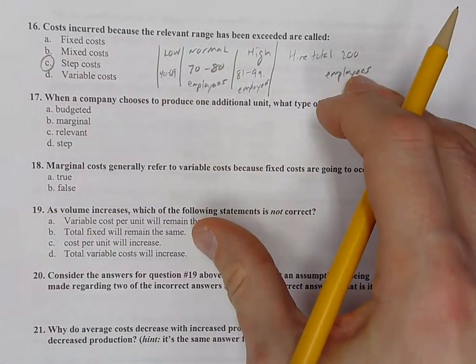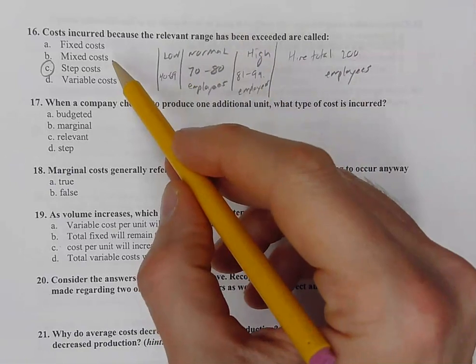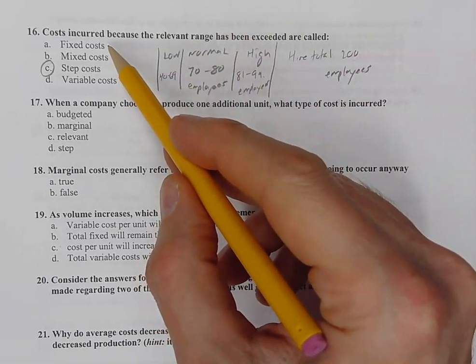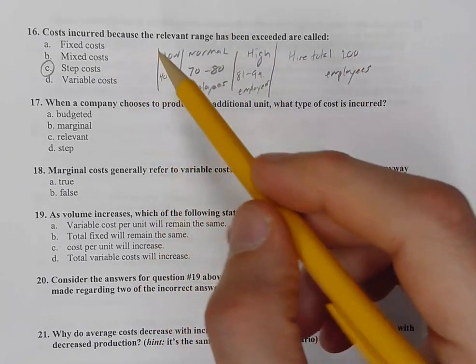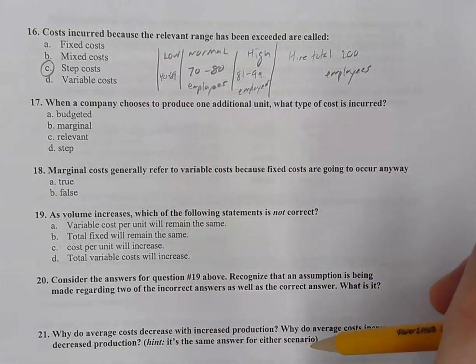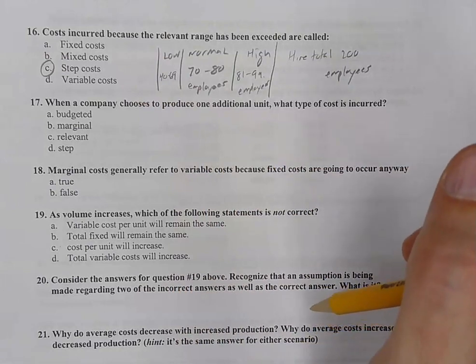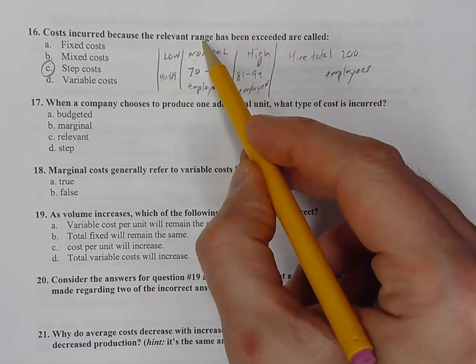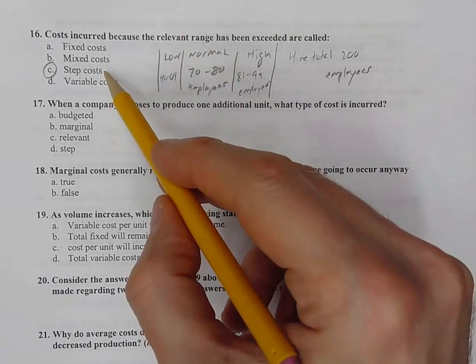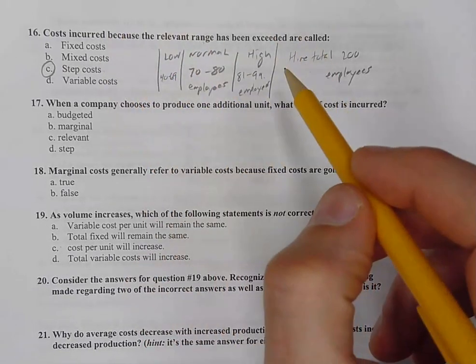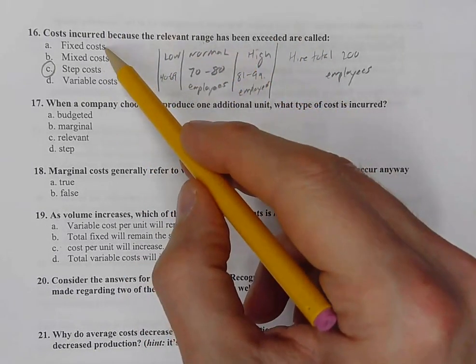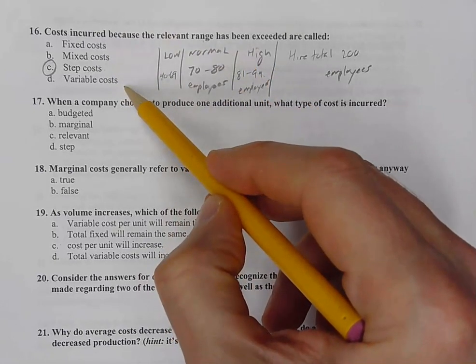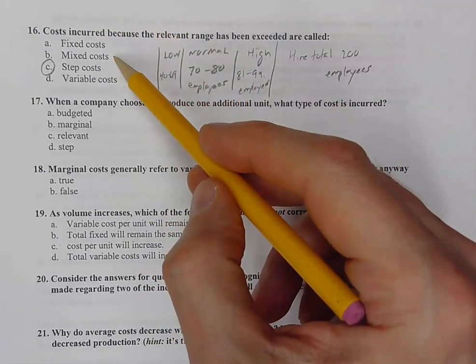Normally step costs are also fixed costs, but the difference is that they are incurred because of a change in capacity. We have exceeded the range of normal operating capacity, and as such we incur step costs. Step costs are usually fixed. They can be variable, and if that's true, they could also be mixed.